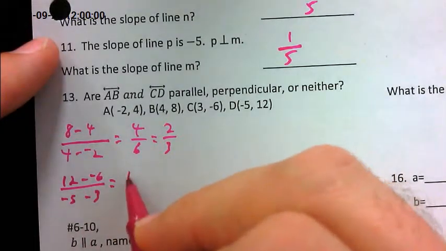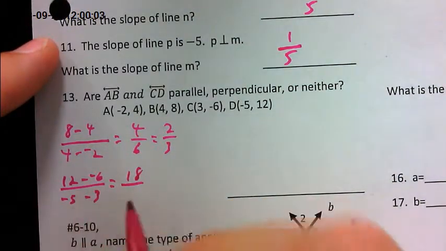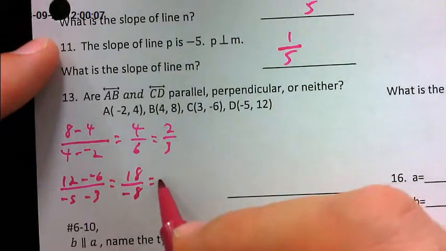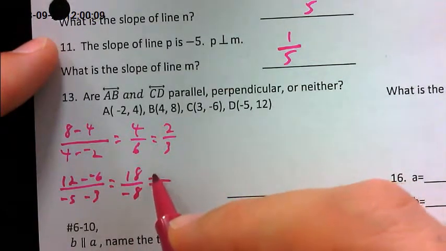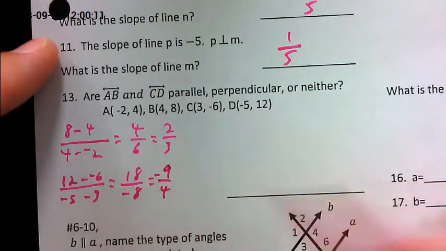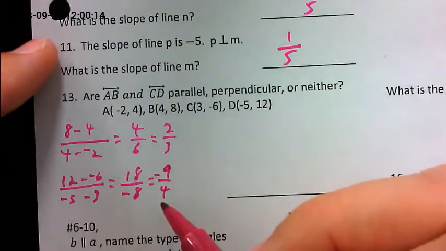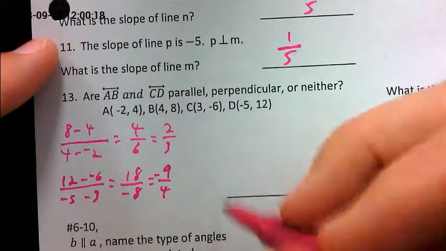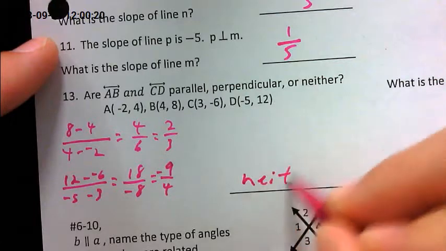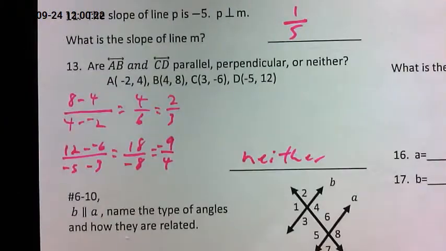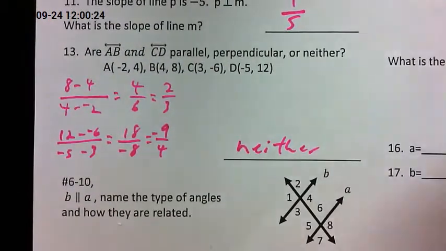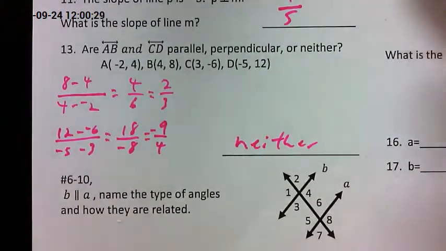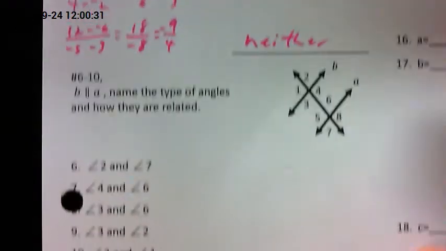So we have 18 over negative 8. Now that also reduces. That will reduce to negative 9/4. Are those the same? No. Are they opposite reciprocals? No. So it's neither. Again, if it's not the same, then it's not parallel. If it's not opposite reciprocal, it's not perpendicular. So this was neither.